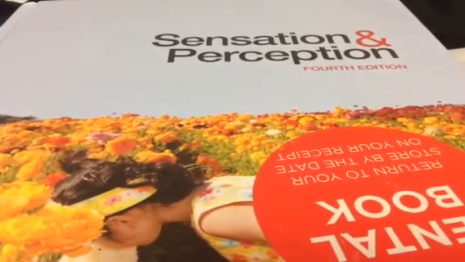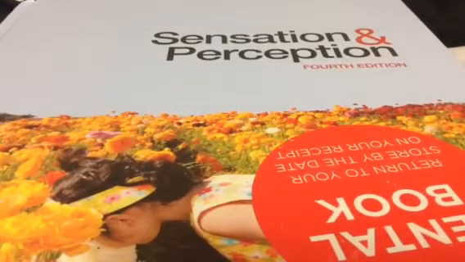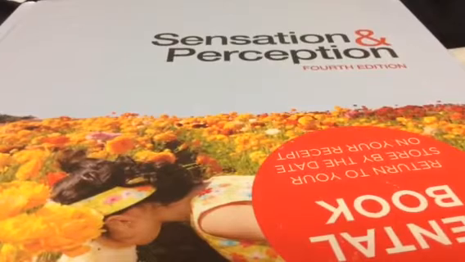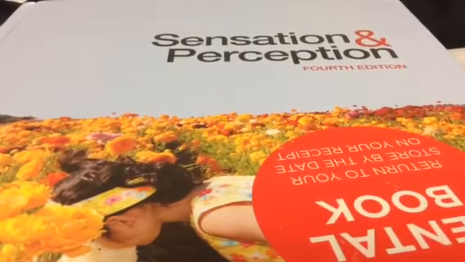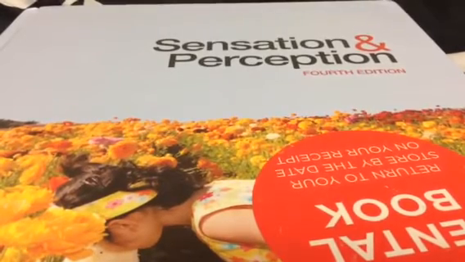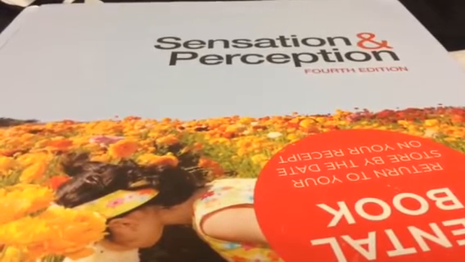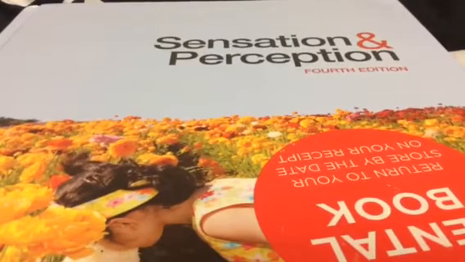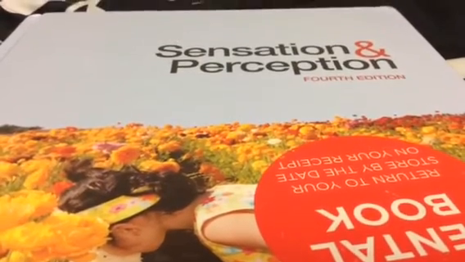Then it involves the parahippocampal place area, the PPA, which is a region of the extrastriate visual cortex in humans, specifically and reliably activated by conceptualizing the image of a place.